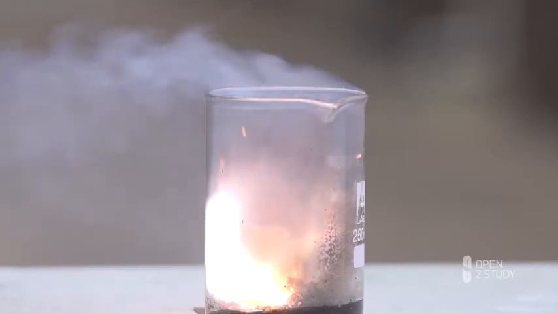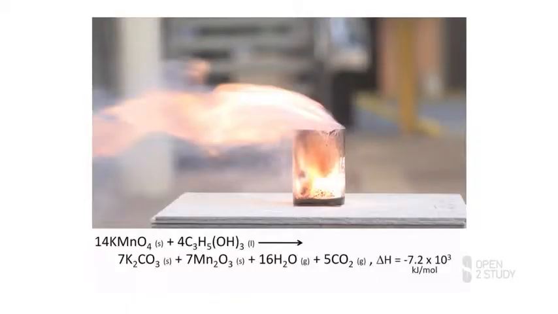Let's have a look at how we show that when we're communicating with one another, when we're writing our chemical equations. So you can see down the bottom of the page here, I have a chemical equation to show the reaction that's taken place. So I've got my potassium permanganate reacting with glycerol, and it's produced a series of products here. But in particular, you may notice the addition of something new at the end of that equation here. You can see that delta H.